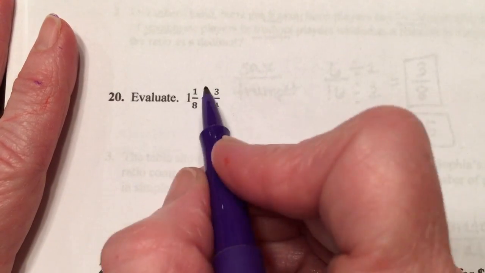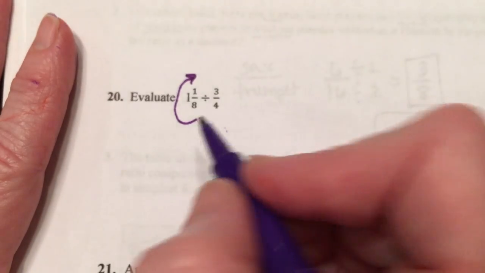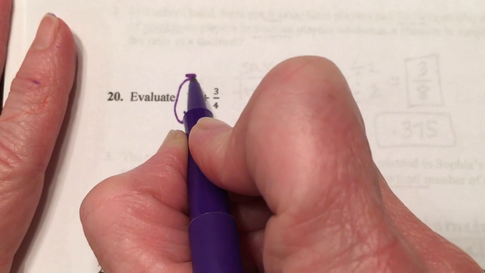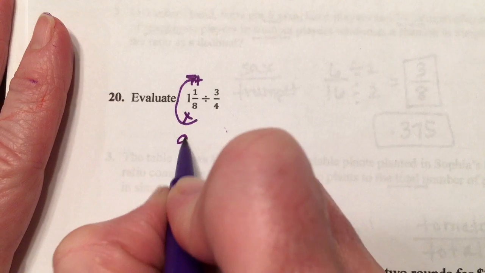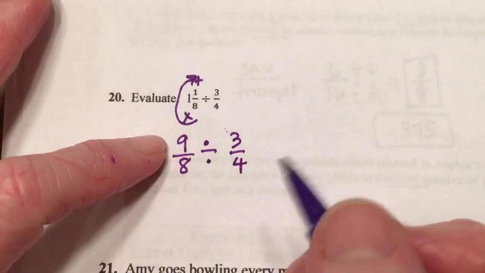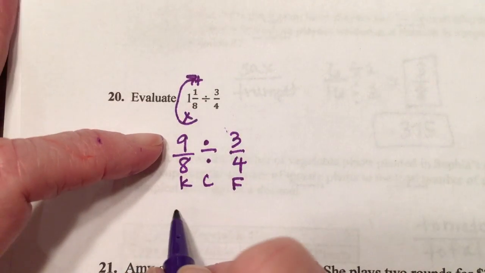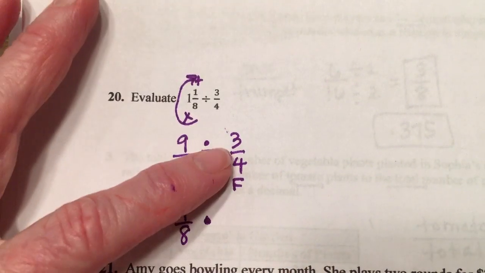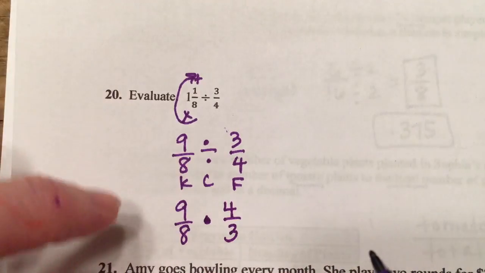And regardless of whatever you use to remember, you have to change any mixed numbers or whole numbers into improper fractions first. So we can do that using around the world or Texas. 8 times 1 is 8, plus 1 is 9/8. Divide it by 3/4. Then keep, change, flip. So keep the 9/8. Change division to multiplication. Flip 3/4 to 4/3. That's the reciprocal.